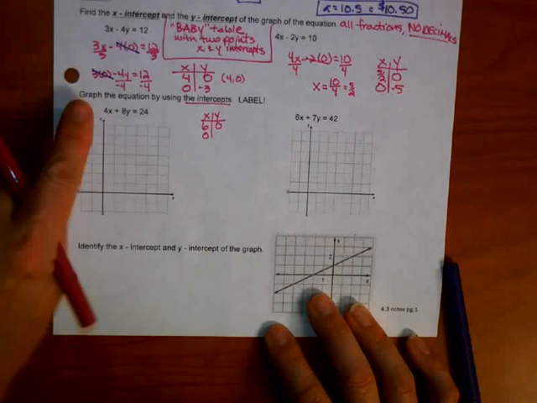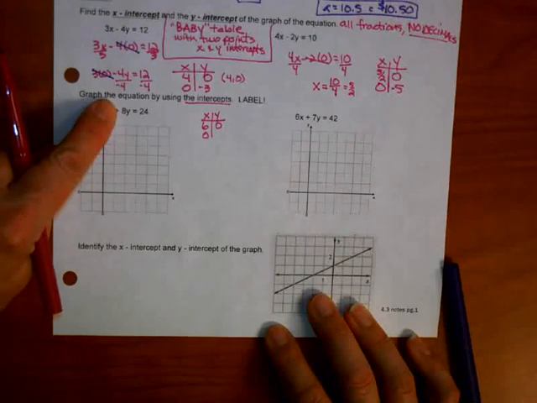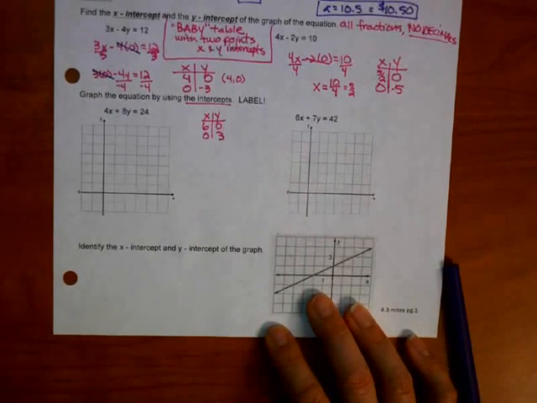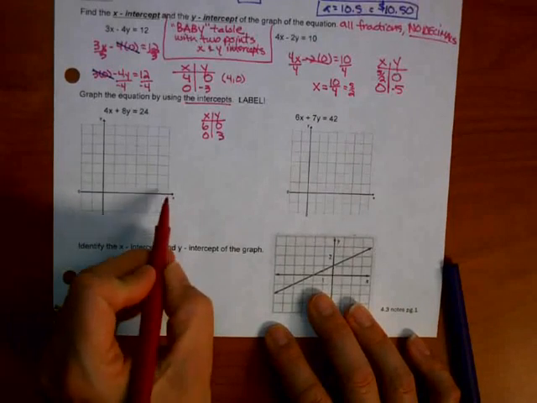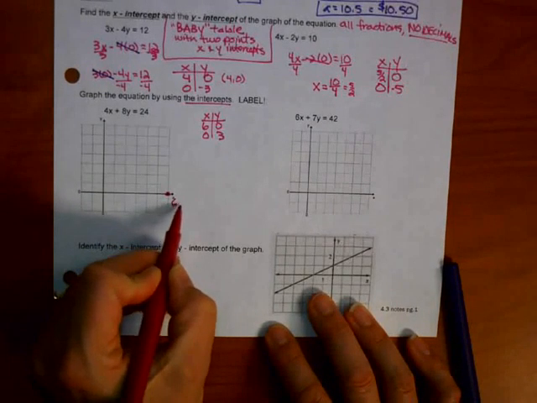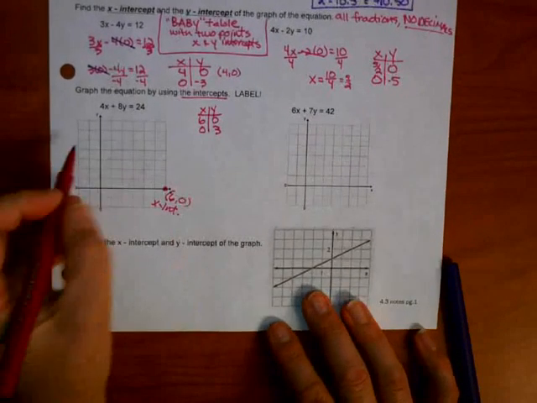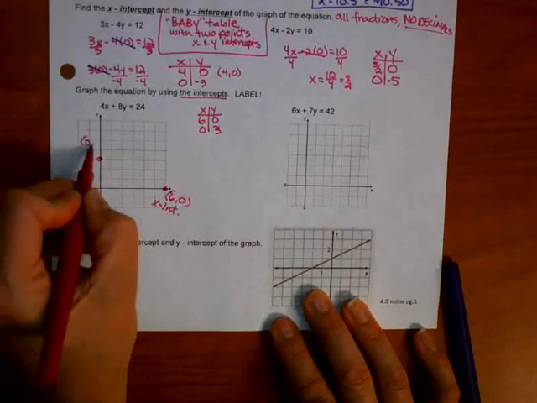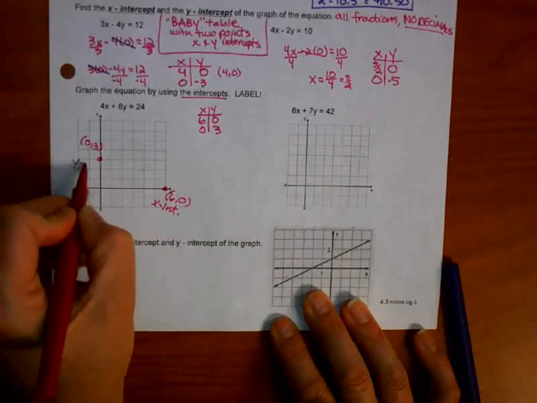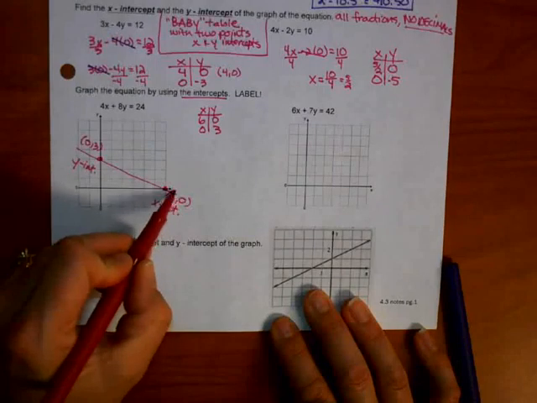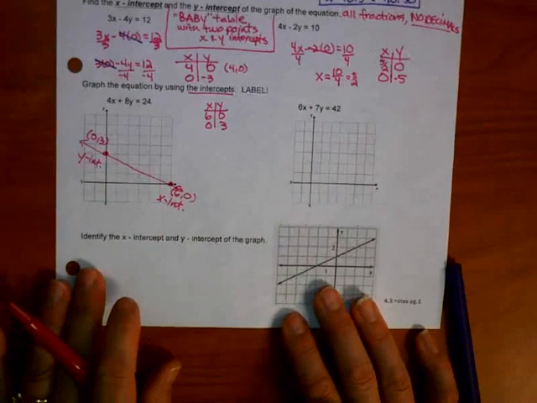Here says plug in 0 for x, which is going to make that go away. And what's my y? Divide both sides by 8, and I get 3. I got my 2 points. How easy is that? Over 6, it says to label, so I'm going to label. This is my x-intercept. And then here's my y-intercept, 0, 3. And then connect the line. There's no restrictions, so I'm just going to draw a line with arrows, and I'm done.